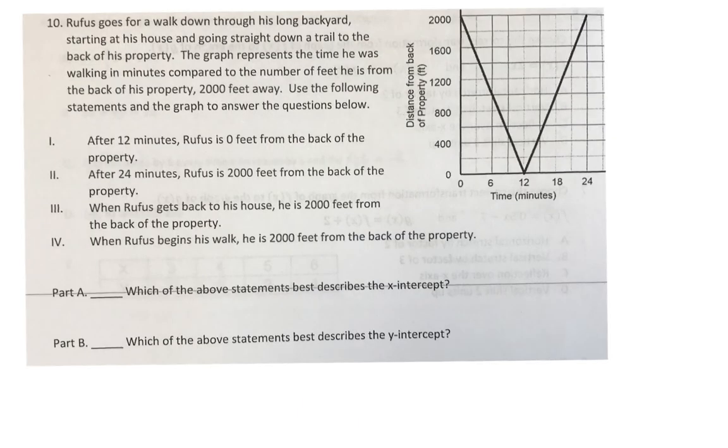All right, last up is Rufus going for a walk. What's going on with Rufus here? I'm definitely going to be talking about intercepts and where he starts. He starts at 2,000 feet, so his starting point is 2,000 feet away. I could also talk about the x-intercept. He gets back home after 12 minutes. So he starts 2,000 feet away, and it takes him 12 minutes to get back home.